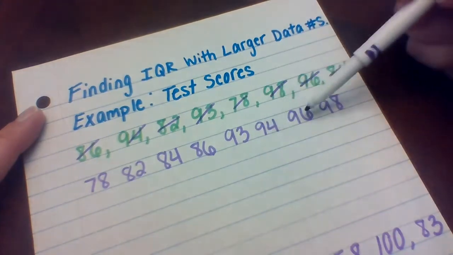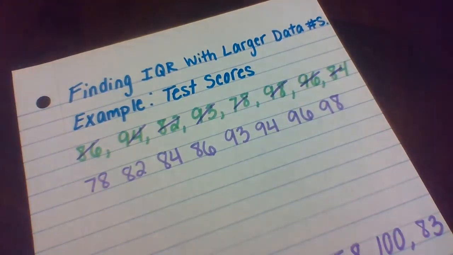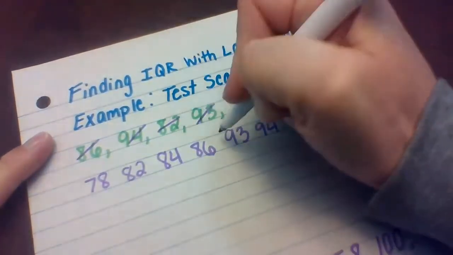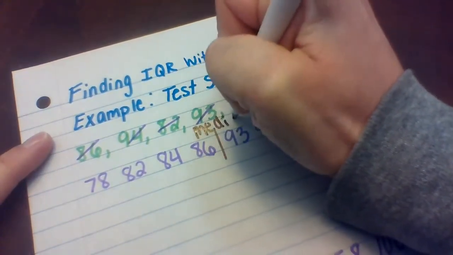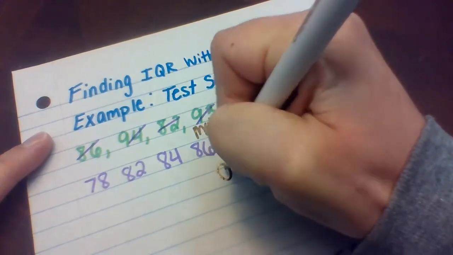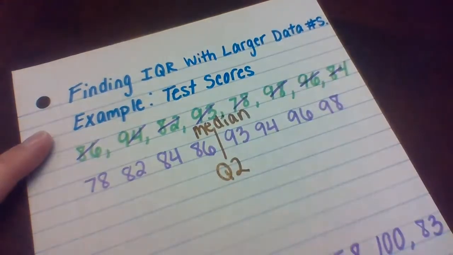Okay, now if I count how many pieces of data I have, there are 1, 2, 3, 4, 5, 6, 7, 8 pieces of data, which means if I count over 4, I will get the place of my median, 1, 2, 3, 4. Which is my quartile 2.